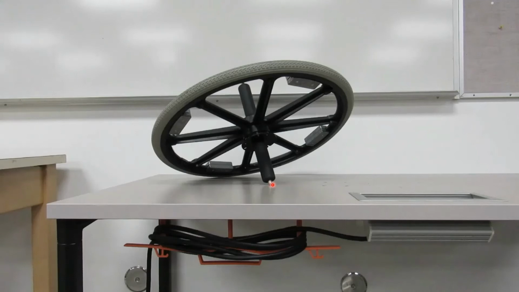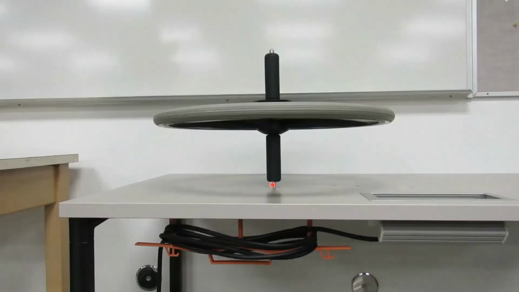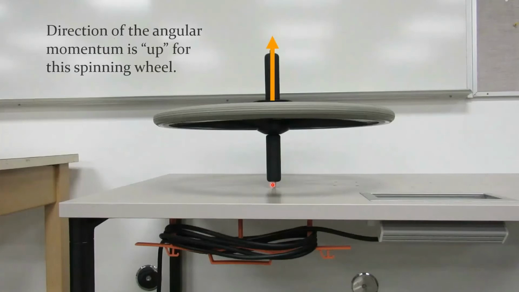All right, but if I spin this wheel, then suddenly it has angular momentum. Okay, so imagine this is spinning now. The direction of the angular momentum, like I said, is a little complicated, so I don't want to explain it completely. But for this spinning wheel, it turns out that the direction is up.